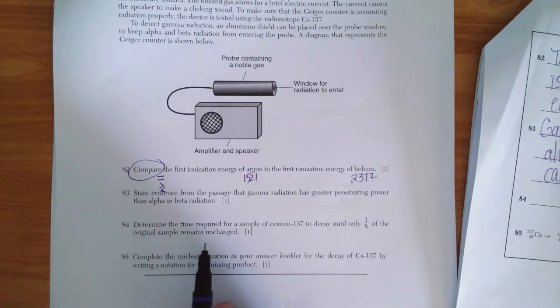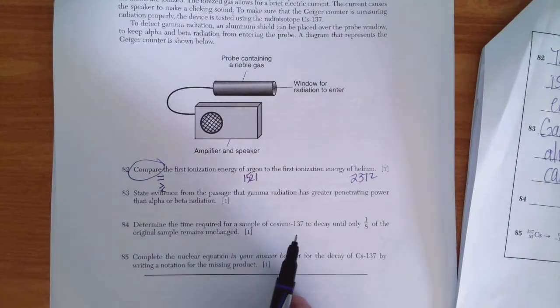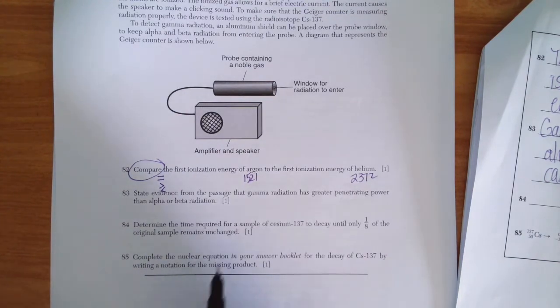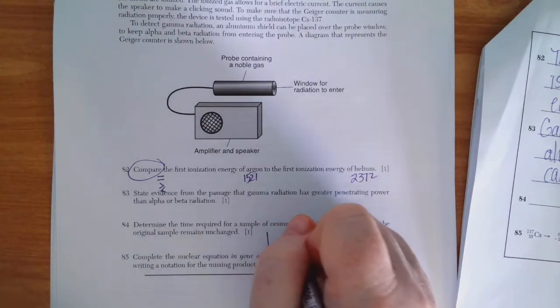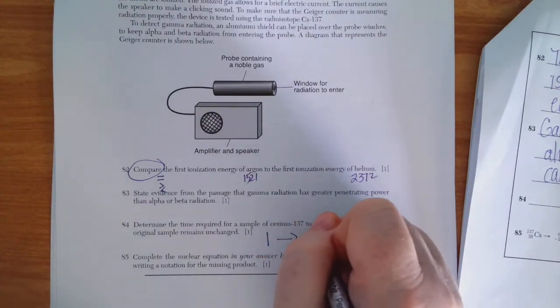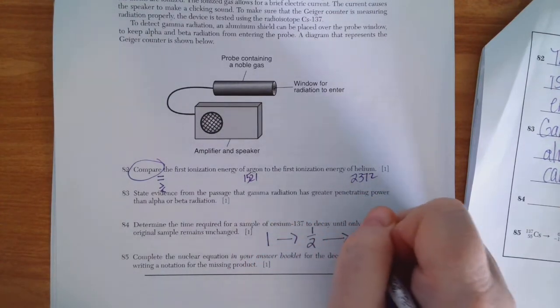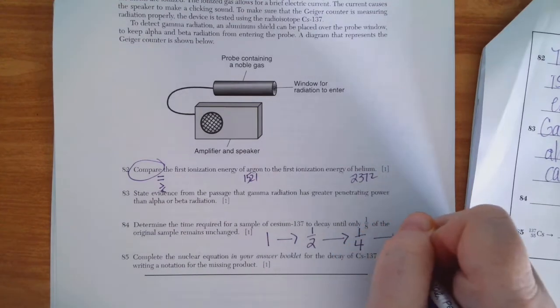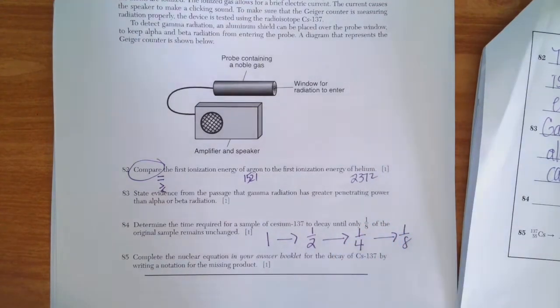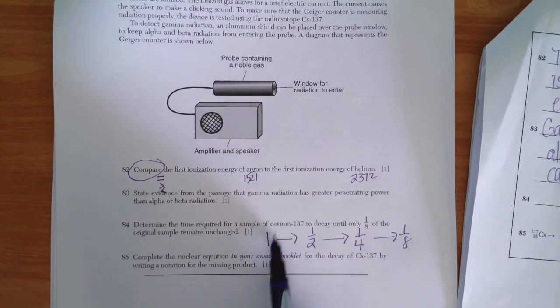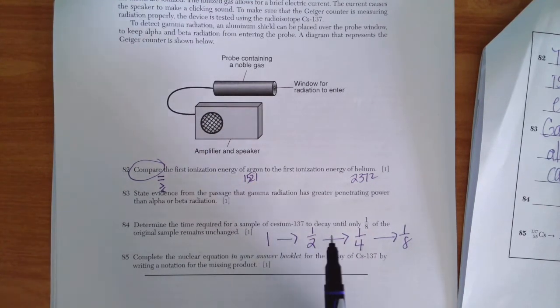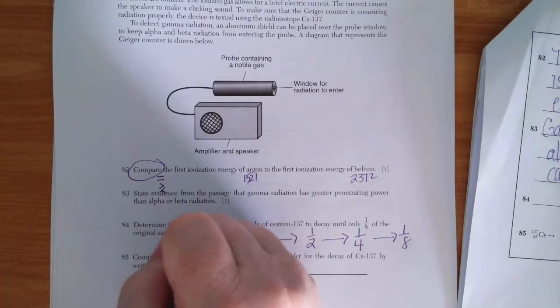Determine the time required for a sample of cesium-137 to decay until only 1/8 of the original sample remains unchanged. So if we start with 1 as the amount, after 1 half-life, we have a half. After another half-life, it's a 1/4. After another half-life, it's an 1/8. So how many half-lives did that take? Remember, we don't count this, that's our starting point. So 1, 2, 3 half-lives.